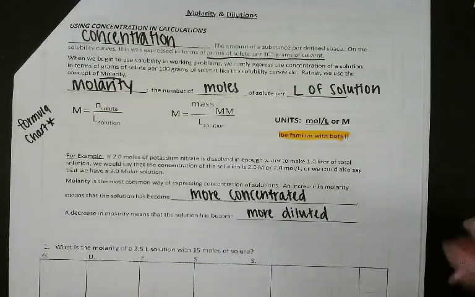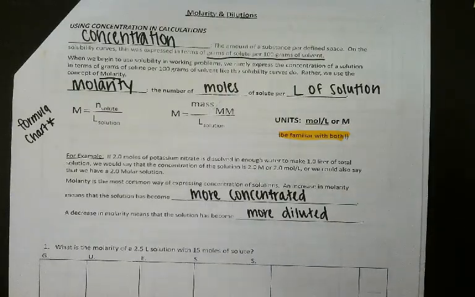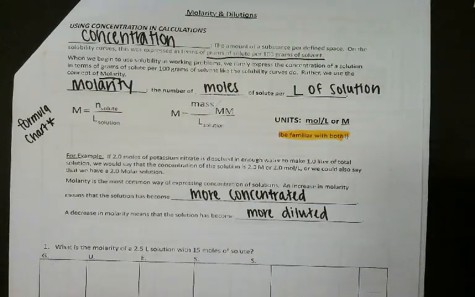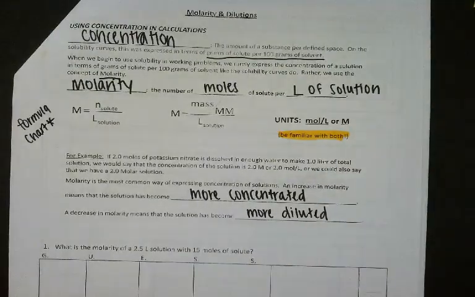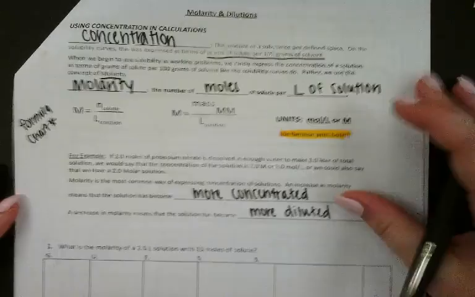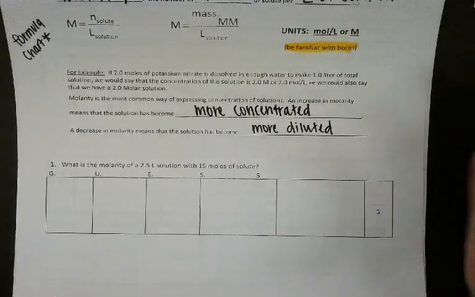I'm sure a lot of people have tasted a lemonade or something and you're like, ooh, that's super duper sweet. It's going to be more concentrated. Or you take a sip and you're like, ooh, this kind of tastes watery. That would mean it'd be more diluted. So those are just some concepts. Now we're going to actually do some calculations.